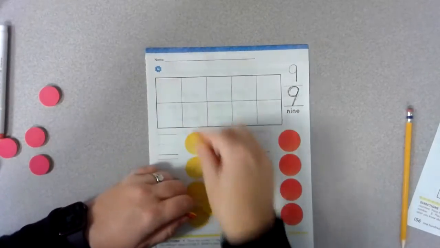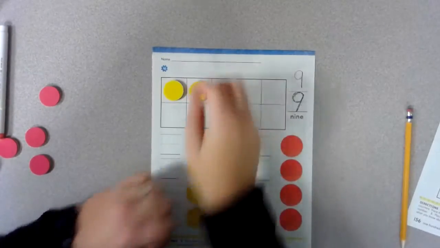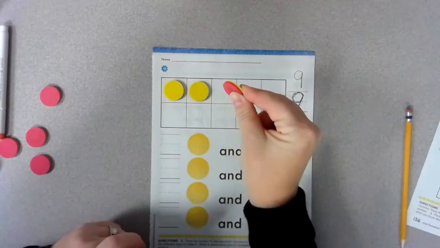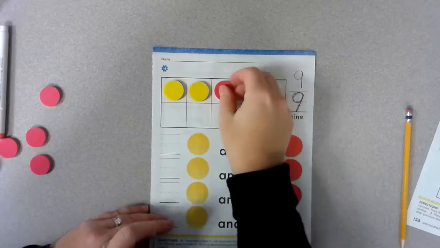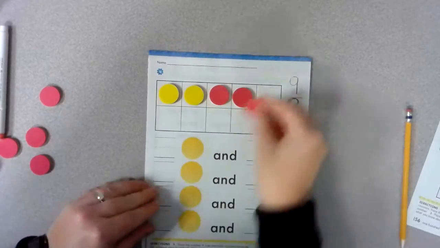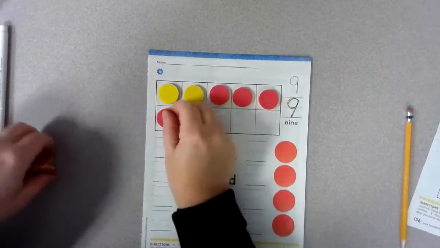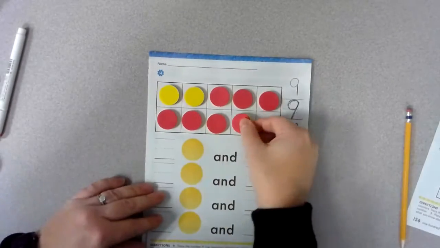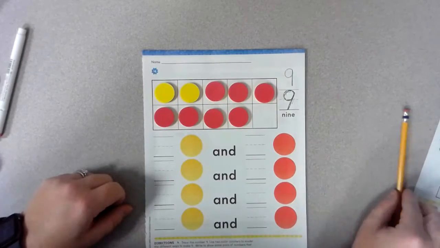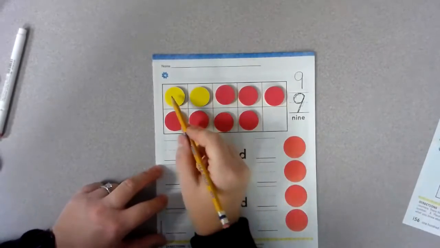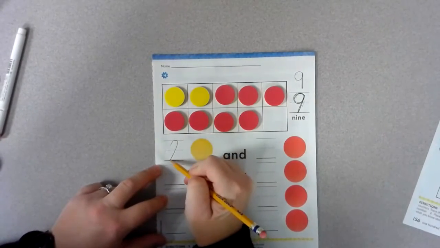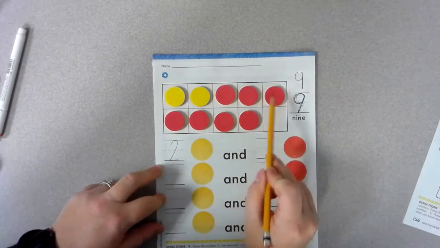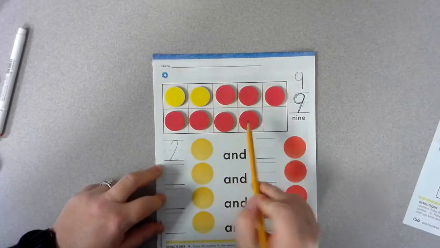So we have 1, 2. And I need to add some more to get to 9. But when I start over, I need to keep counting on. So 3, 4, 5, 6, 7, 8, 9. So how many yellows do we have? 2. And how many reds do we have? 1, 2, 3, 4, 5, 6, 7.